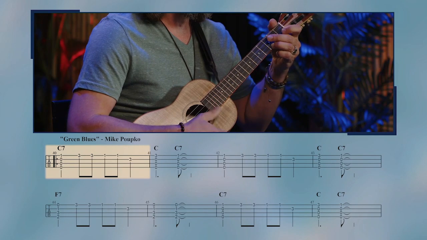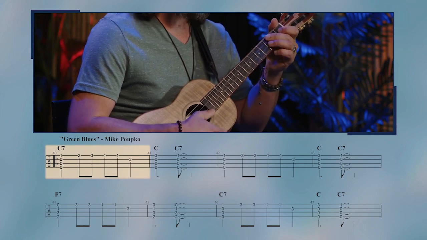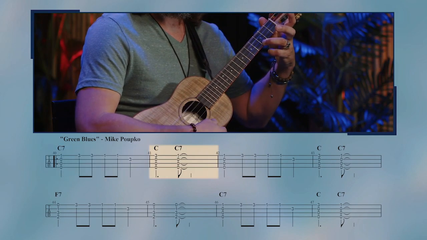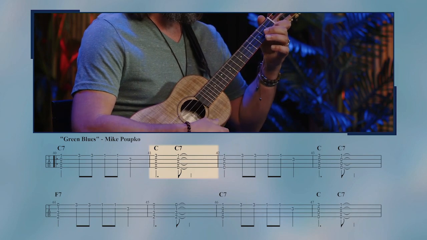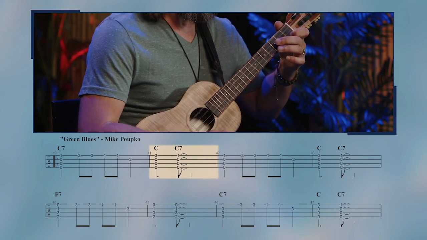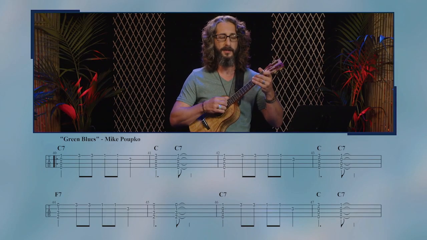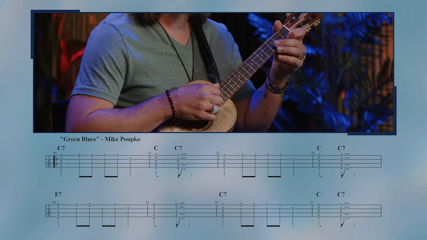Second measure, C. C7. Measures 1 and 2 are the same as measures 3 and 4. So we play the same thing twice. Here it is. 1, 2, 3, 4.